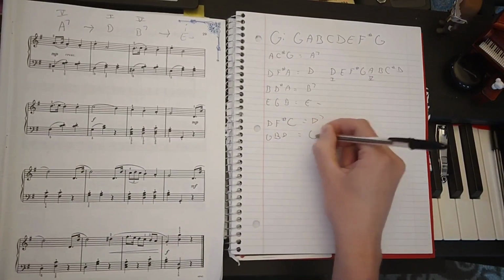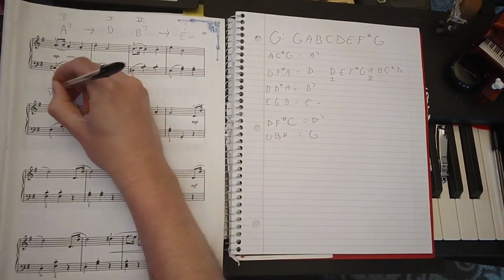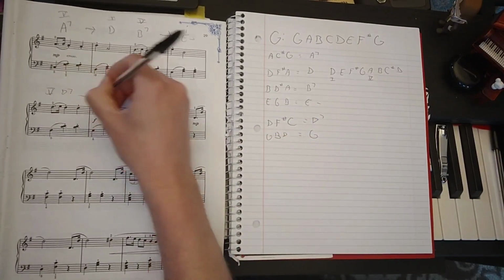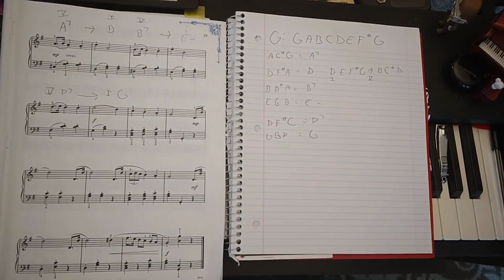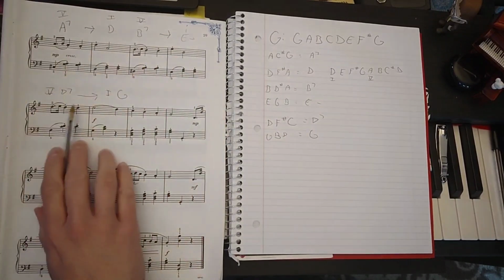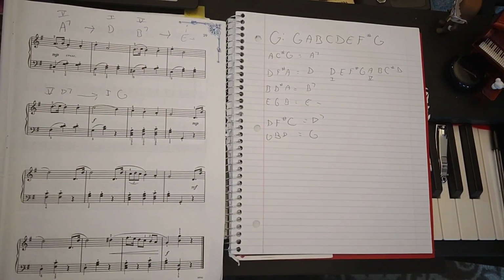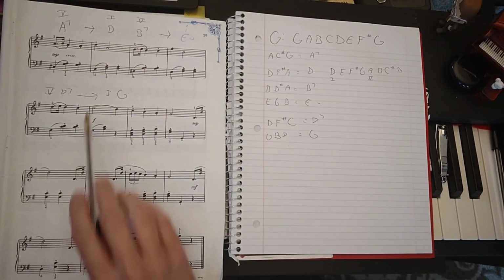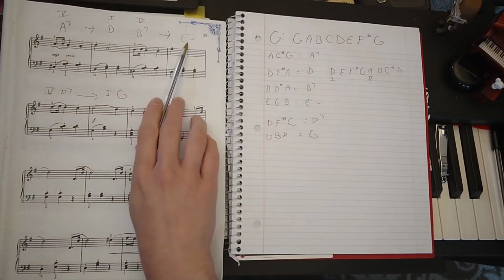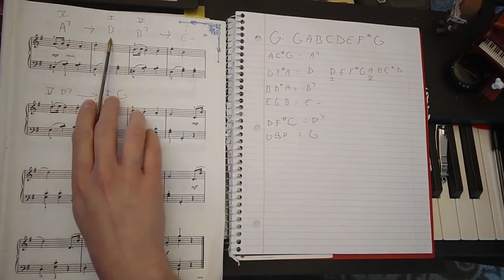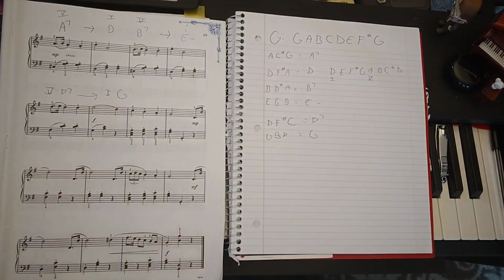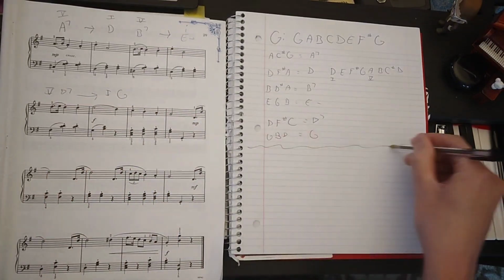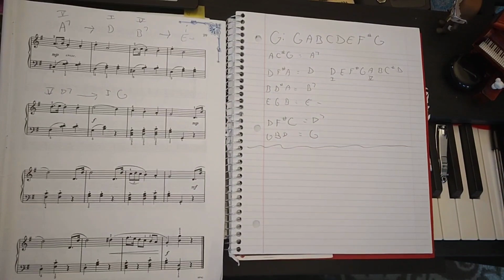All right, so there's your 5, D7 to 1, G. Now there's 2 things I want to say about this. The first thing is that these keys that they've chosen to do a 5 to 1 in D, a 5 to 1 in E minor, and a 5 to 1 in G, those aren't necessarily picked at random.